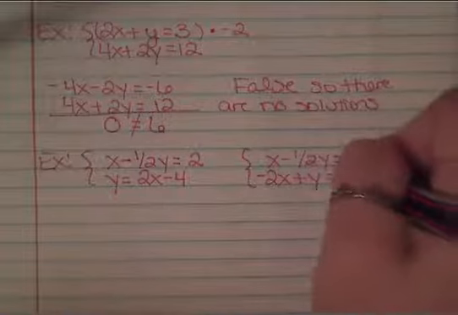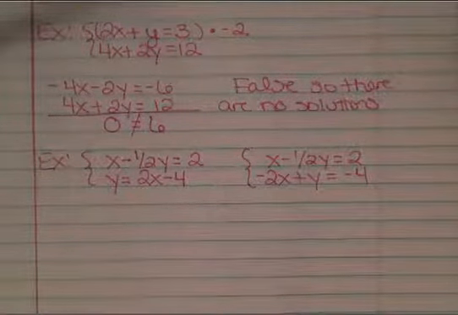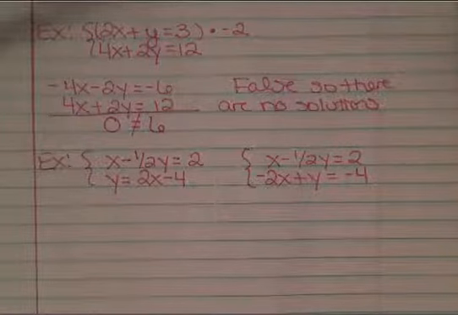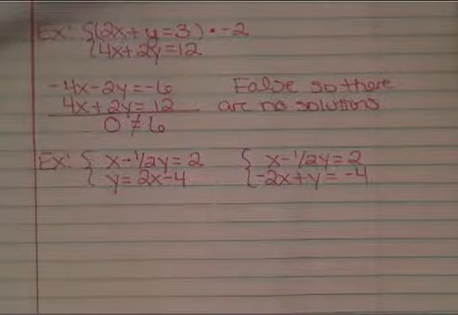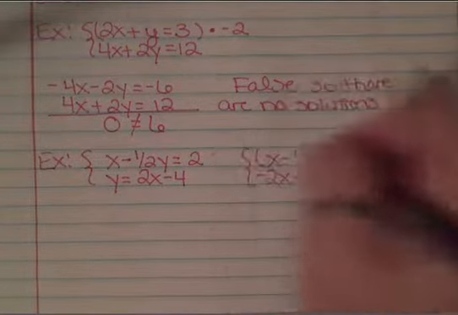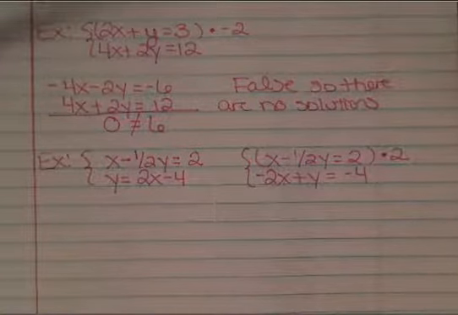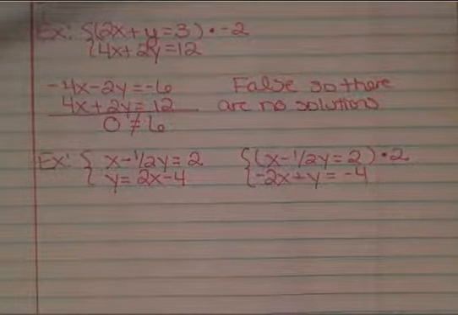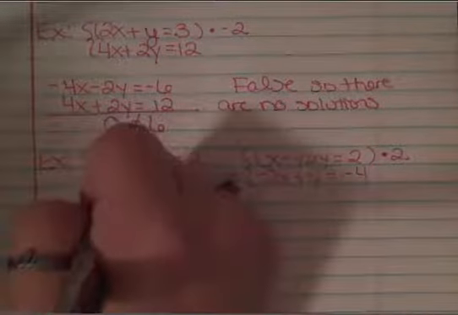Now I need to get rid of either my x's or my y's. Again, it does not matter which one, but I'm going to do my x's because I can multiply this first equation by 2, and it's going to let me get rid of them. So that would give me a 2x minus y equals 4, and then the second equation just rewritten.